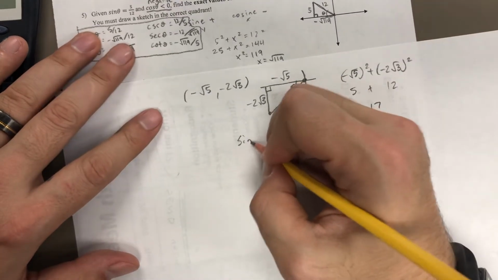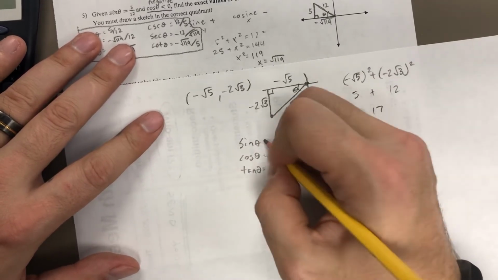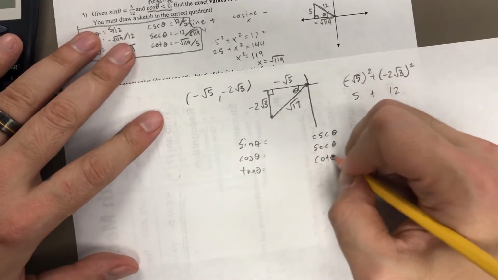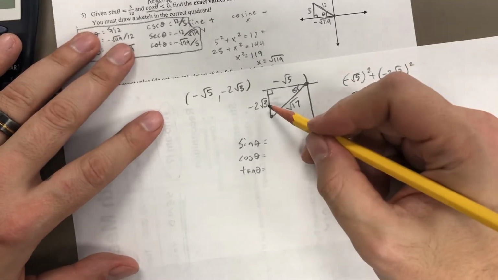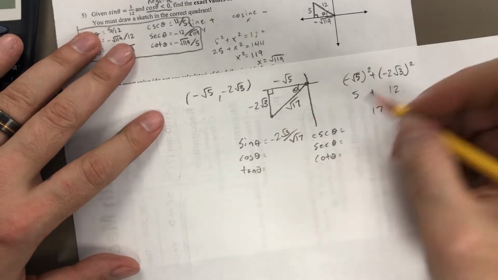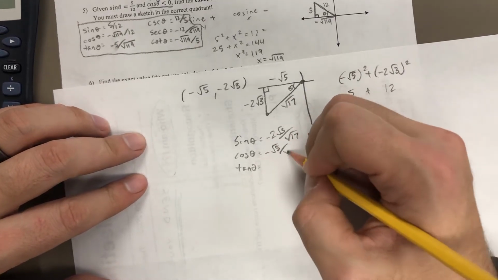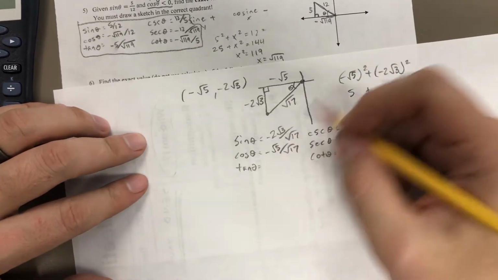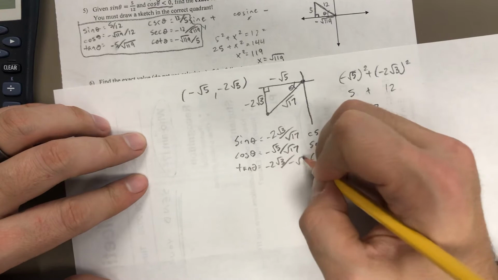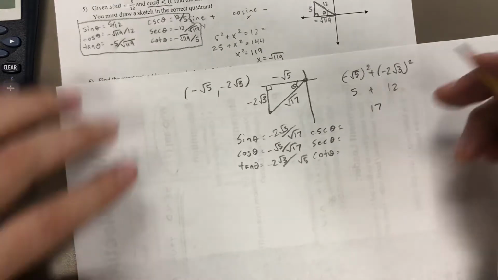So now we write out our sine, our cosine, our tangent, and then our cosecant, secant, and cotangent. Sine is going to be the opposite side over the hypotenuse, so that's going to be a negative 2 square root of 3 over square root of 17, and you can rationalize that if you want. I'm not going to. Cosine is negative square root of 5 over the square root of 17. Same thing there. And then tangent is going to be opposite over adjacent, so it's going to be negative 2 square root of 3 over negative square root of 5, so the negatives cancel out, giving us a positive tangent, which we should expect for quadrant 3.